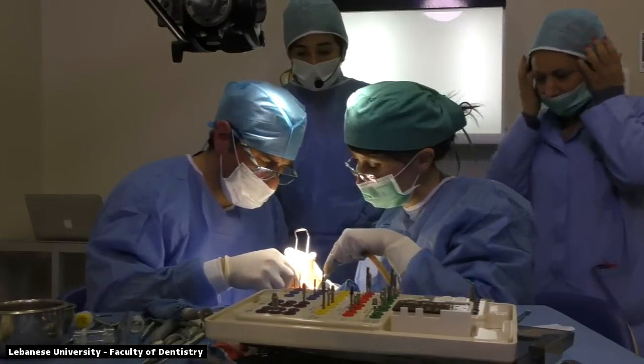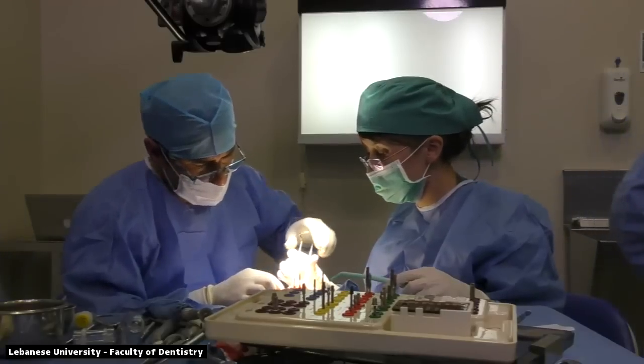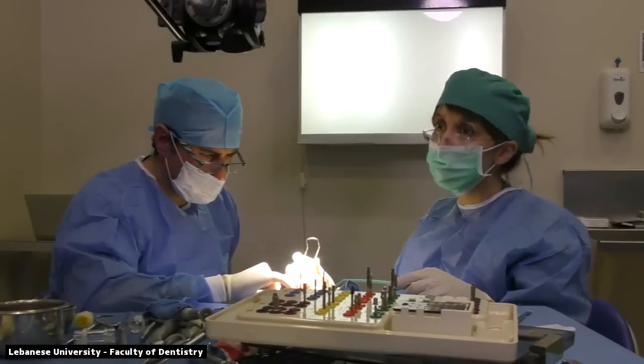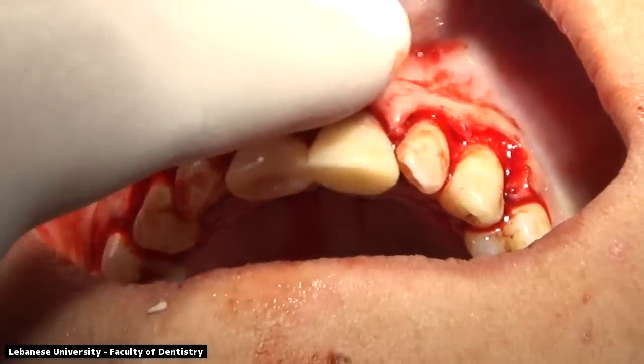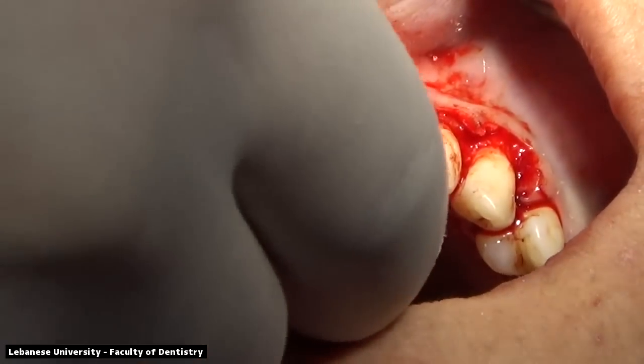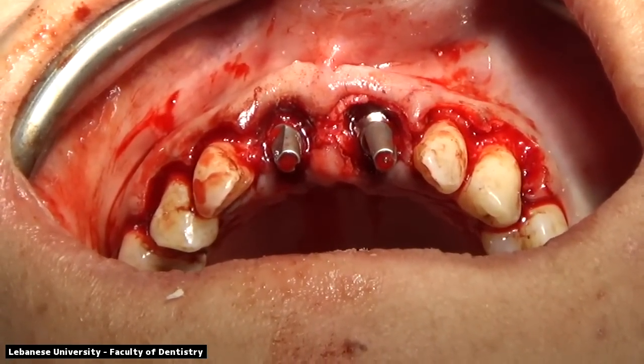Placing the temporary restorations intraoral, and we're looking at the gingival margins. Looking at the emergence of those two crowns with the occlusal surfaces of the neighboring teeth. And you can see that we have a proper aesthetic appearance, proper emergence profile, and we have sufficient space for the interdental papilla.